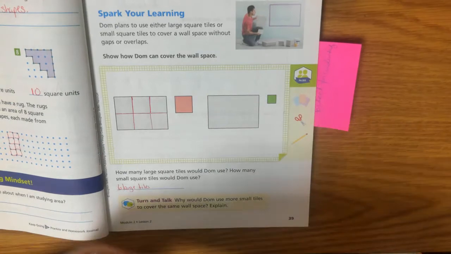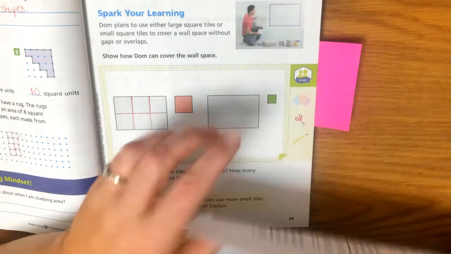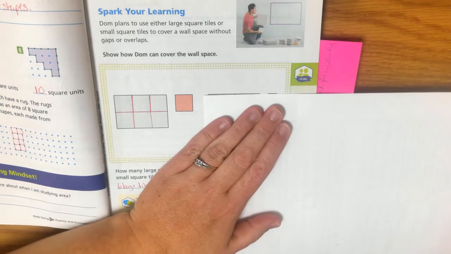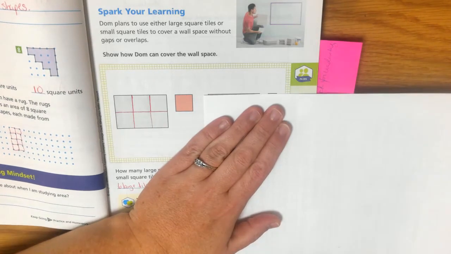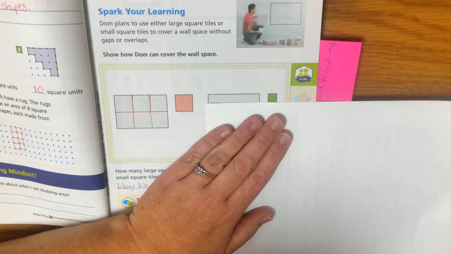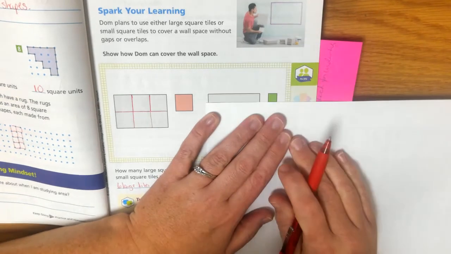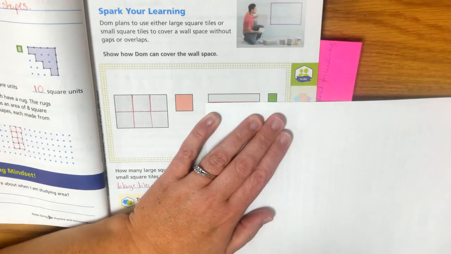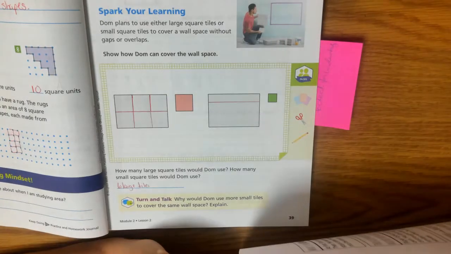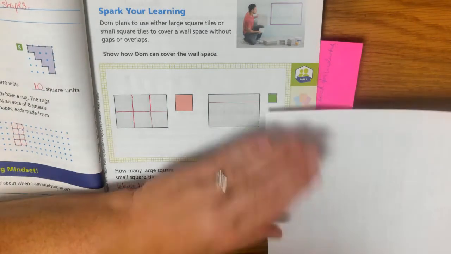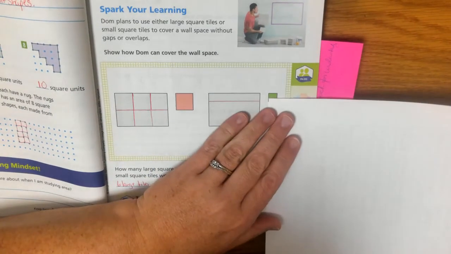So I'm going to again get my straight edge. I notice that this is even, right? The top of my rectangle and the top of the little square are even. So I can go to the bottom of my little square, and I'm going to line it up, and now I can use my paper as a straight edge, so that way I can draw completely straight across. Now this one's going to be just a little bit different, but we can still go across just like we did with the first one.